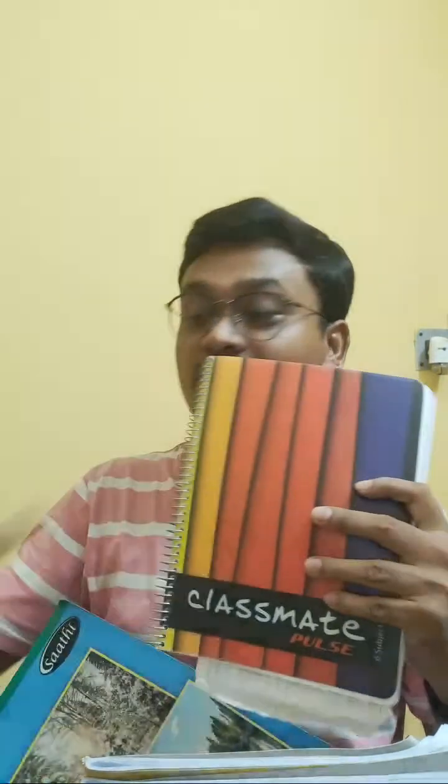These are MCQ branches, MCQ papers. I compiled all these MCQs in this format, in separate books like post-colonialism, translation studies, comparative literature, Indian literature, and Canadian literature. This is how I have separated all these MCQ branches.